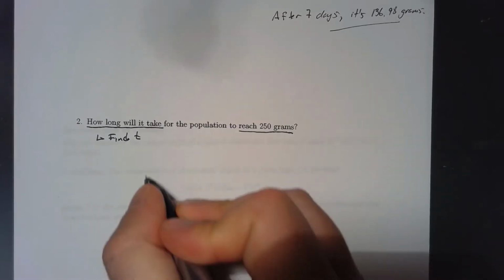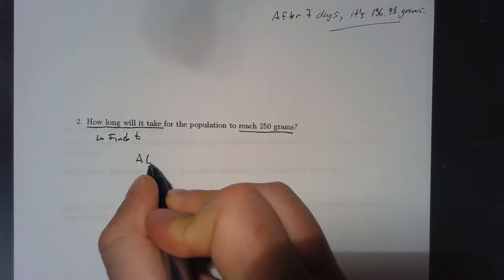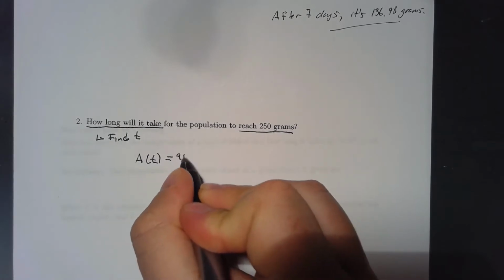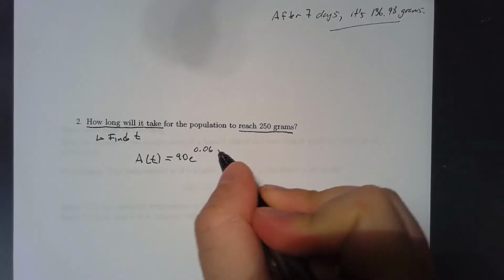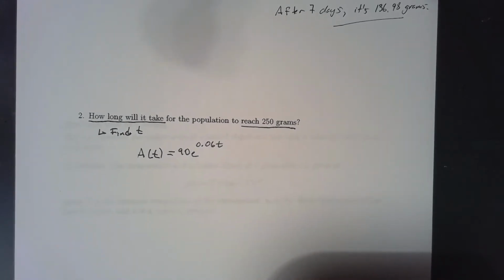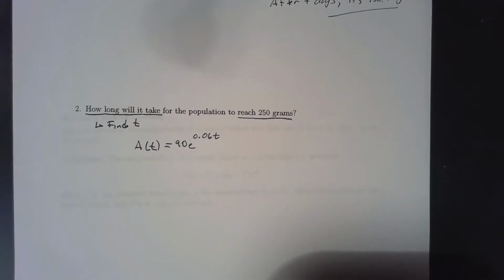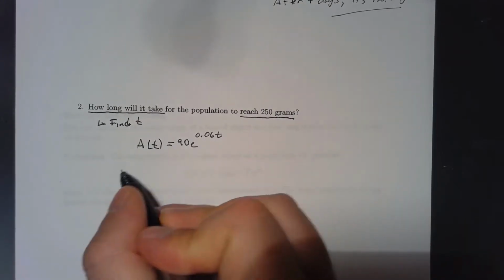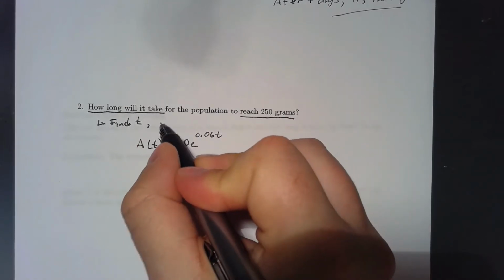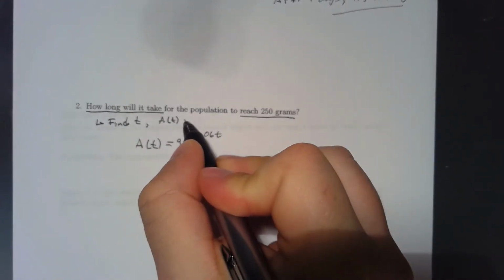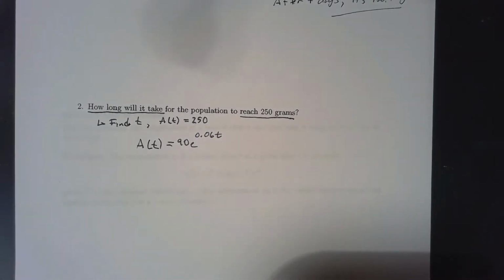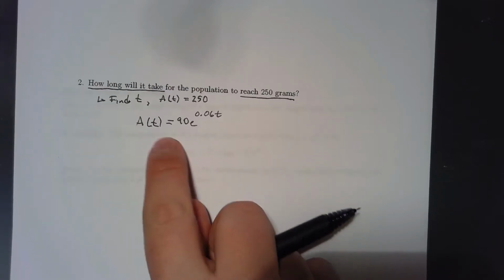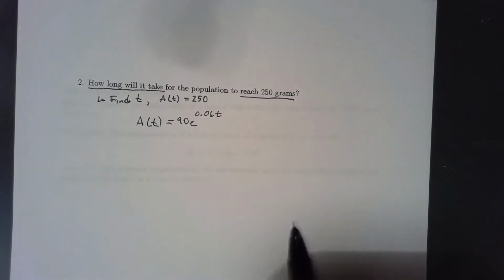Alright, so if my model is 90 times e to the 0.06t, I want to find t when the population, so that's A of t, is equal to 250. All right, because A of t represents the amount of the bacteria after t days. So you're just going to set this equal to 250 and solve for t.